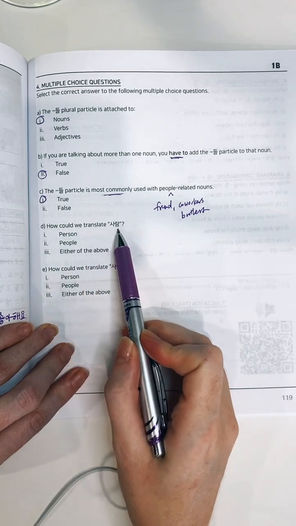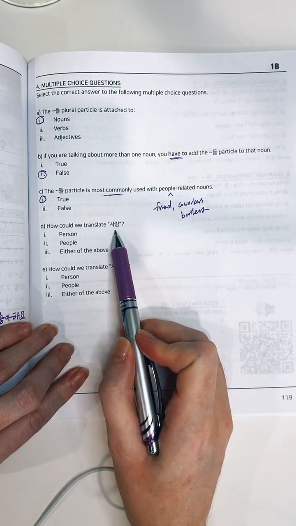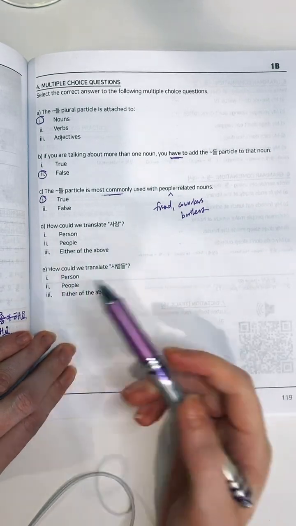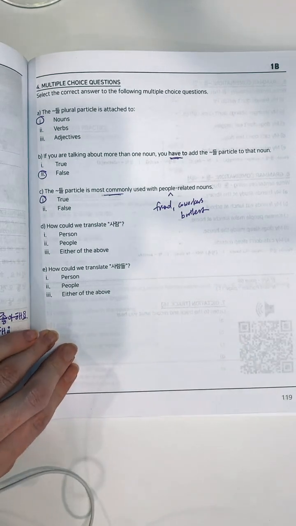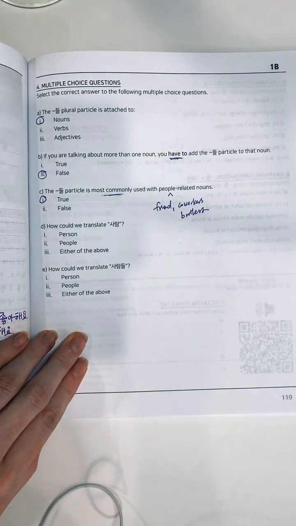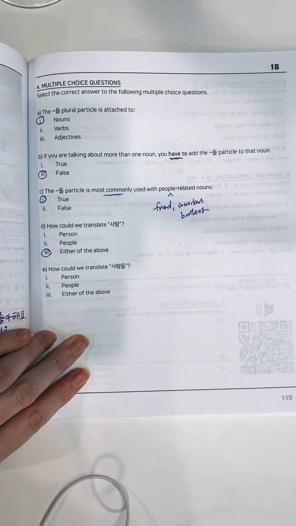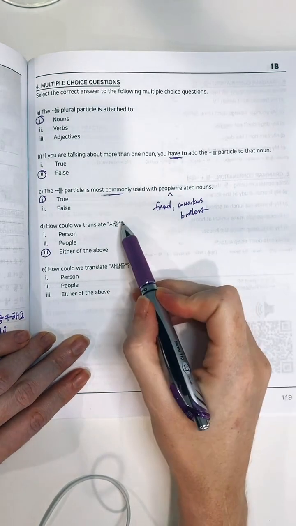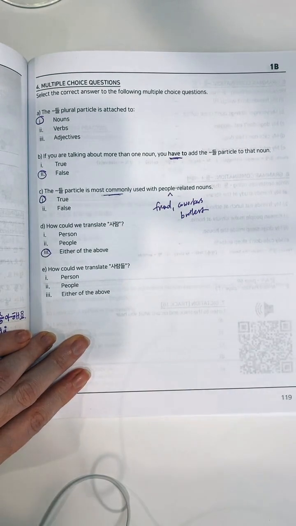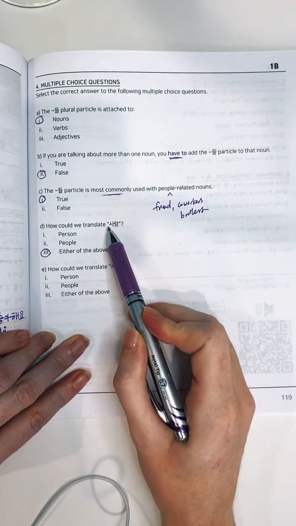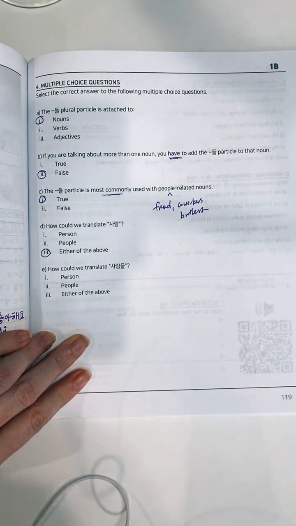All right, D. How could we translate 사람? We know that this means person, right? So can it be translated to 1 person, 2 people, or 3 either of the above? Yes, Barb, Laura, no. Your lovely sunshine, yes. It can be either. So be careful about this. Just because there's no 들 particle doesn't necessarily mean that there's only one thing. It could be one or more. Depending on the context and the sentence, 사람 could be person or it could be people.